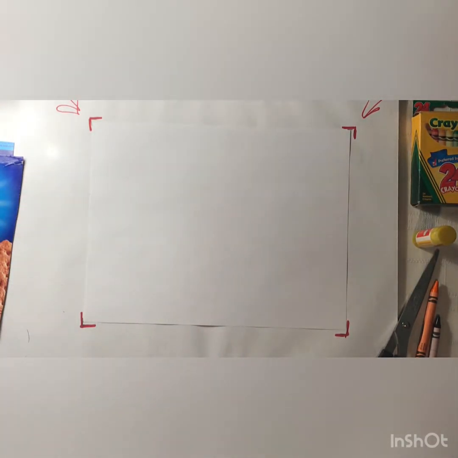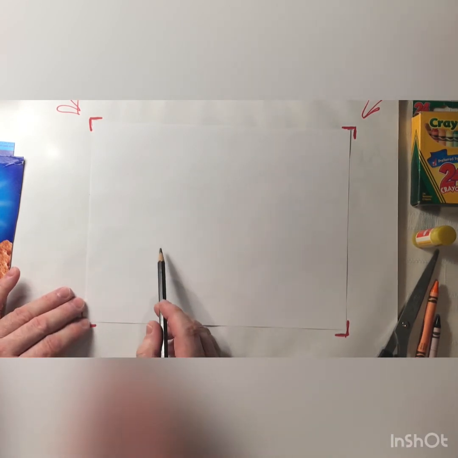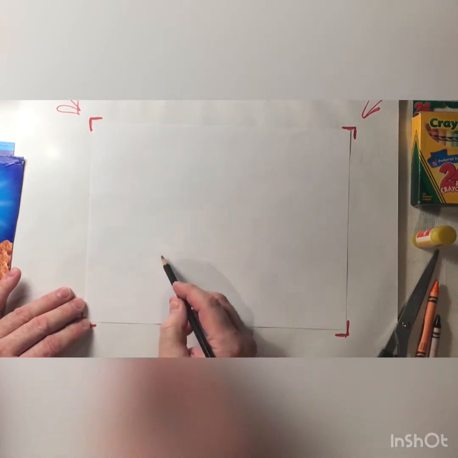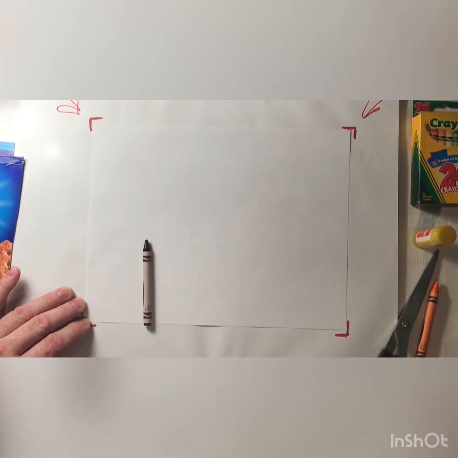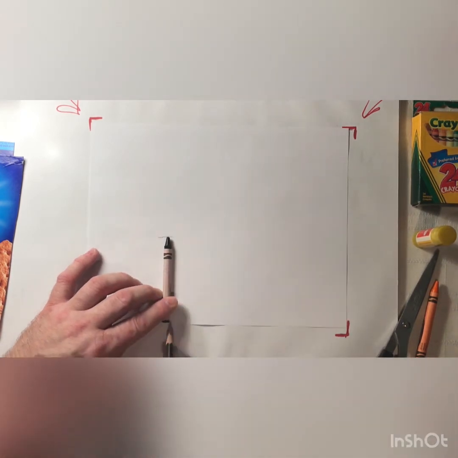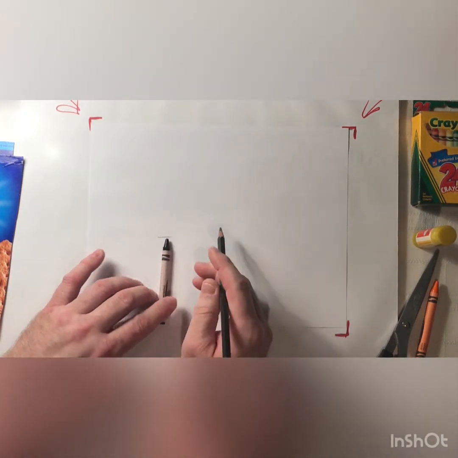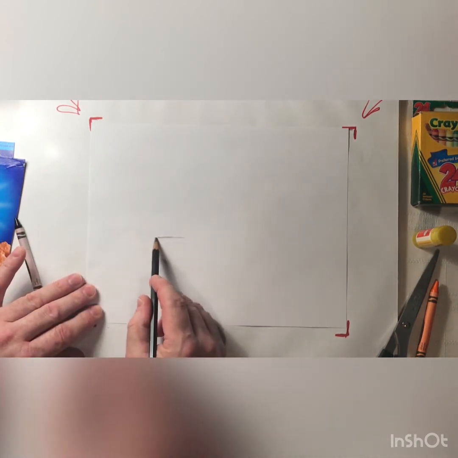Now, we want to make sure that we start a little higher than the bottom because we need that little stick to hold on to. So if you think about how tall that little crayon is, make a line. See, it's at the bottom of my page right there. Make a line right about there. Okay. So I'm going to make a line right there.